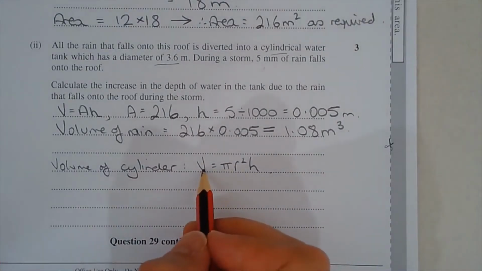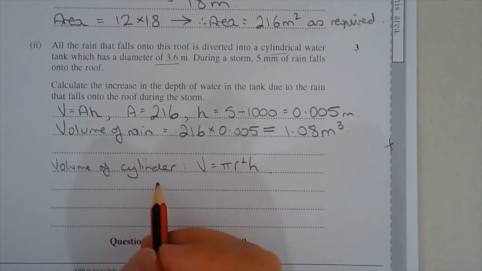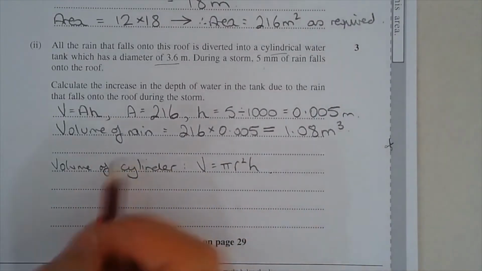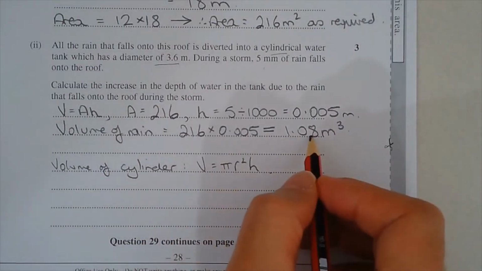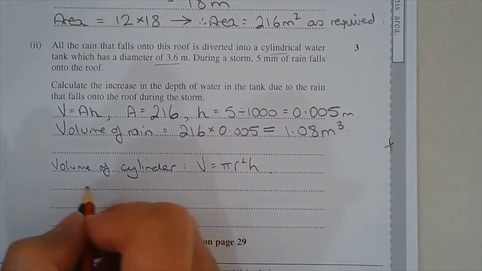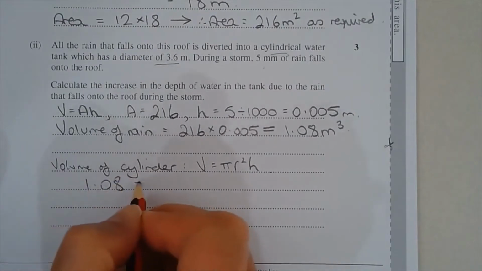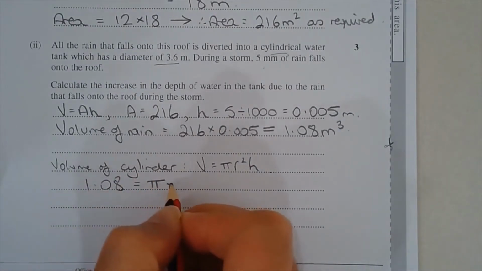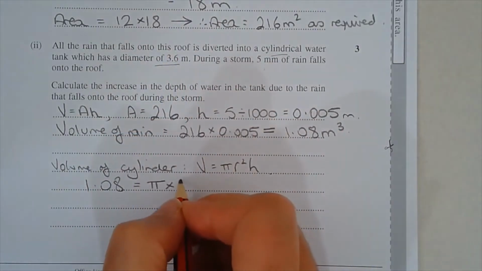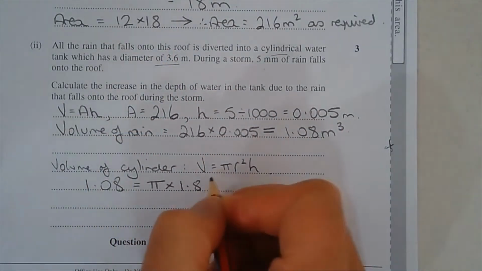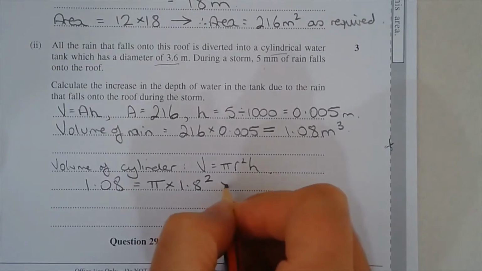Now, we have the volume already. This is not the volume of the entire cylinder. This is just the volume of water in the cylinder. So I couldn't fit that there. So volume, we got 1.08. So 1.08 is equal to pi multiplied by r squared. If the diameter is 3.6, the radius is 1.8, squared, multiplied by h.